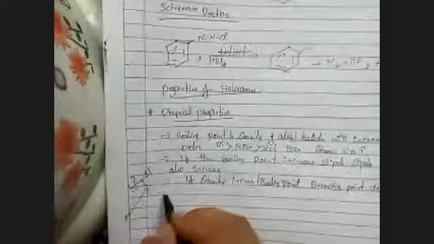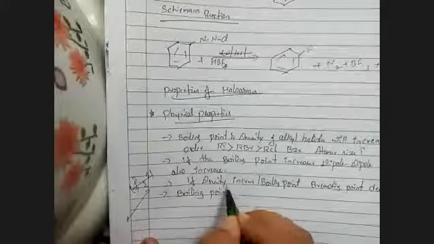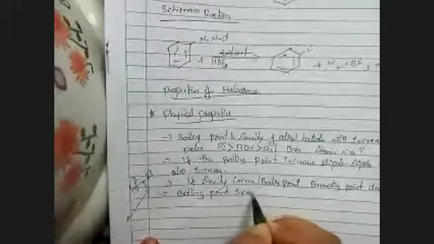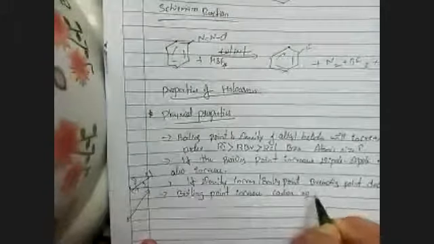Okay. Then next point, an increase in boiling point or density leads to an increase in carbon number. If boiling point increases, carbon number also increases.